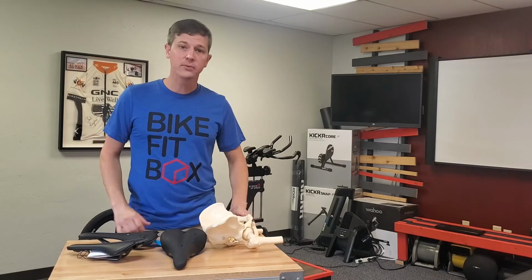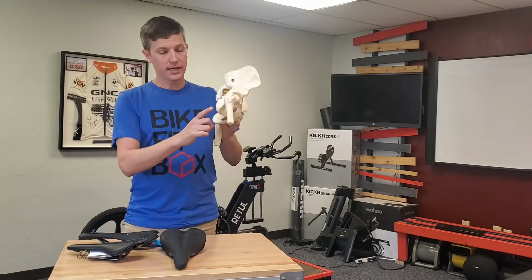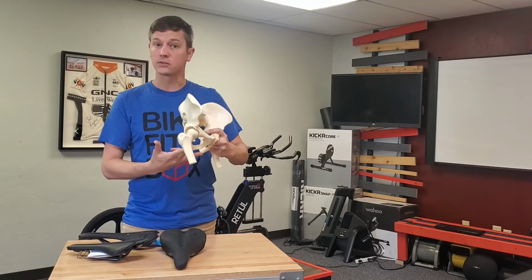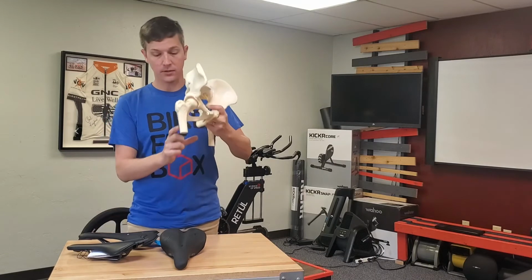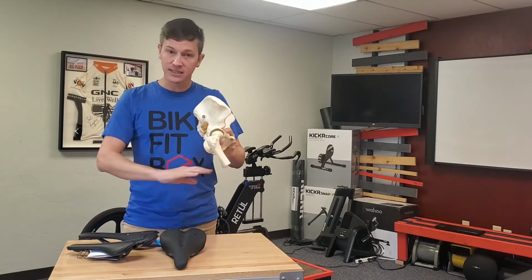So one of the things we have to take into consideration is the pelvis itself. And we're looking at this human pelvis here. On the bottom, we've got ischial tuberosities, which is that saddle width measurement that we're taking. So how wide are these sit bones? But what we're not factoring in is everything that is below that.